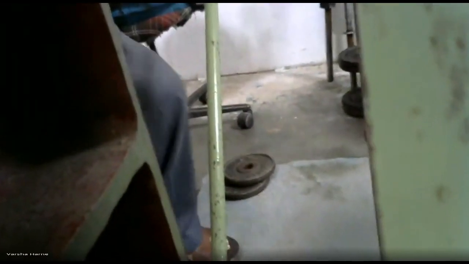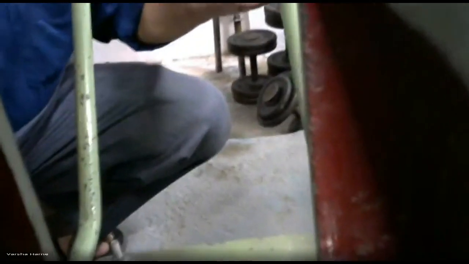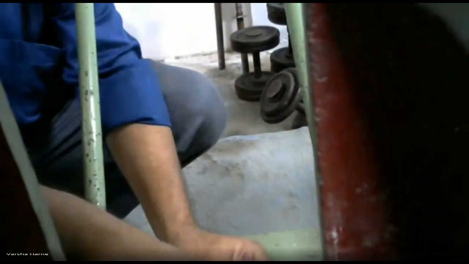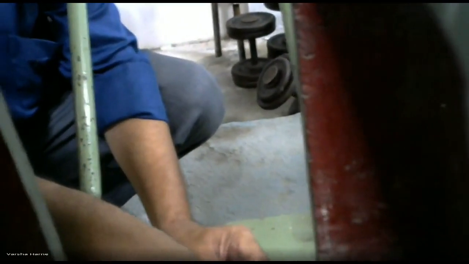And you have to check here the position of that specimen. You have to fix it here just like a cantilever. See the groove here, and this specimen is fixed as a cantilever beam. One end is fixed, other end is free.